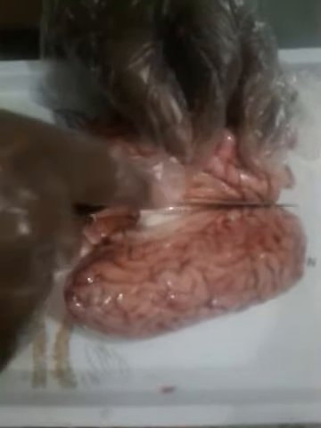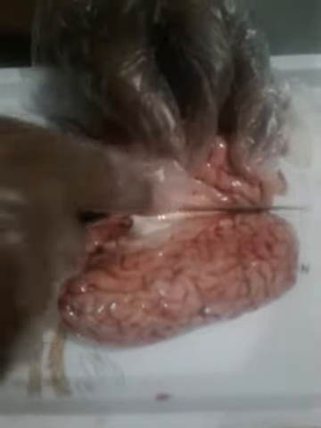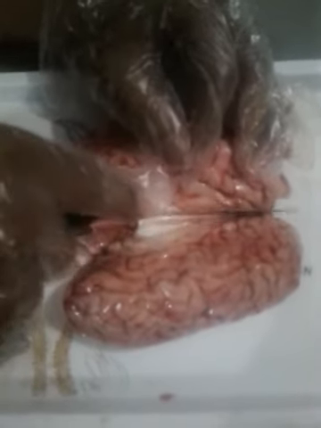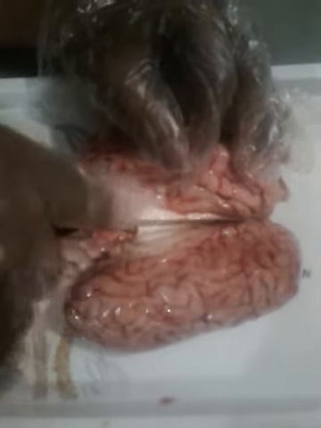And the brain consists of which type of cells, or which cells make up the brain? Yes, you are right, neurons.